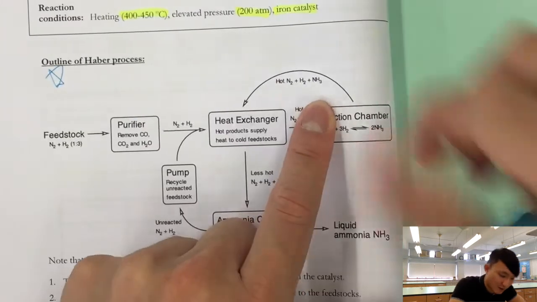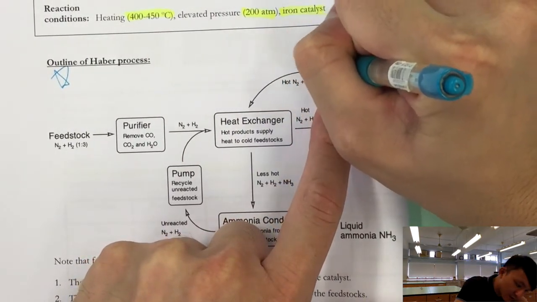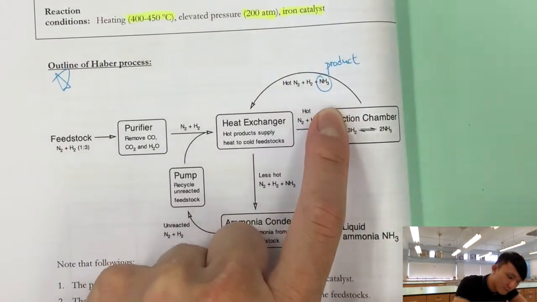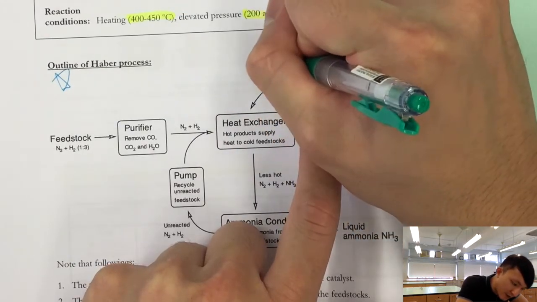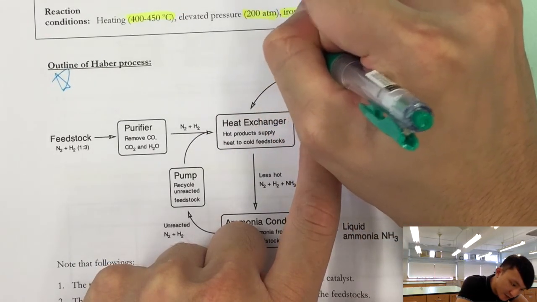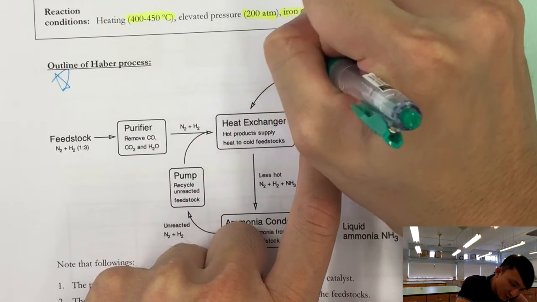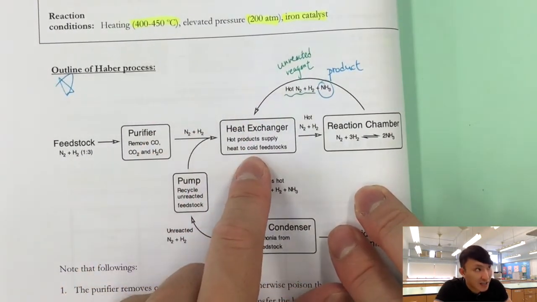You can put down here: this is the product, and these are unreacted reagents. They will then pass to the heat exchanger again.